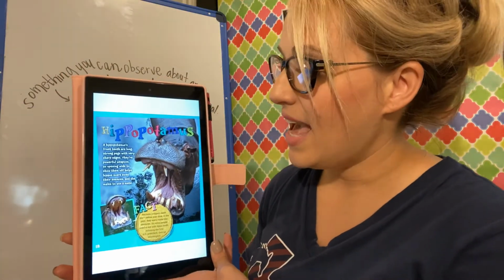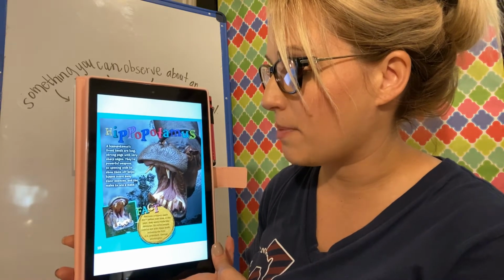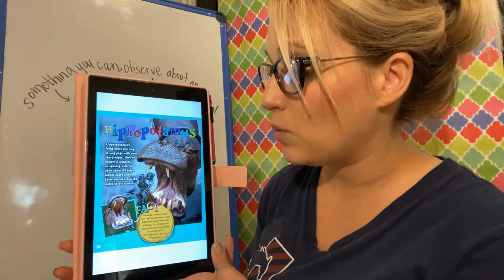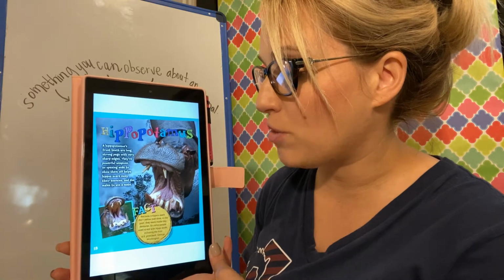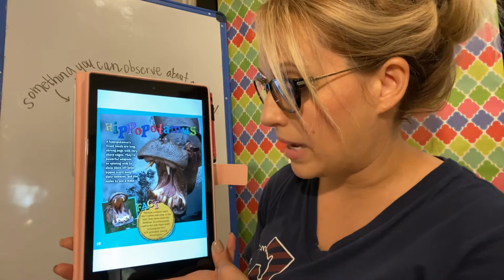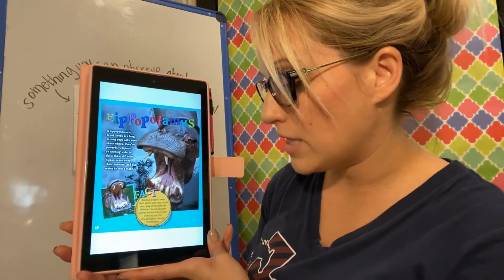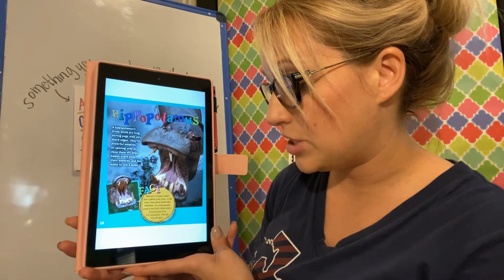Hippopotamus. A hippopotamus's front teeth are long, strong pegs with very sharp edges. They're powerful weapons, so opening wide to show them off helps hippos scare away their enemies and the males to win a mate. Fact. Because a hippo's teeth don't yellow over time, in the past they were made into dentures.